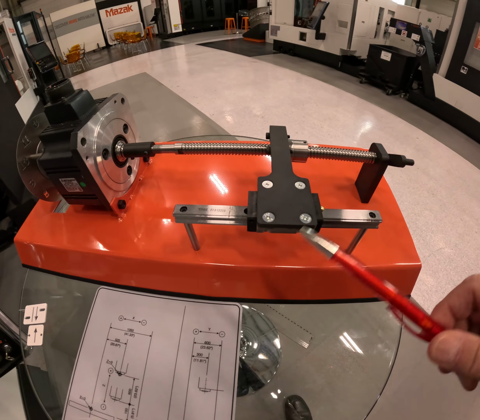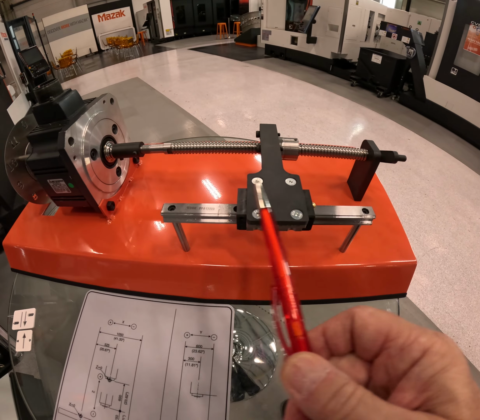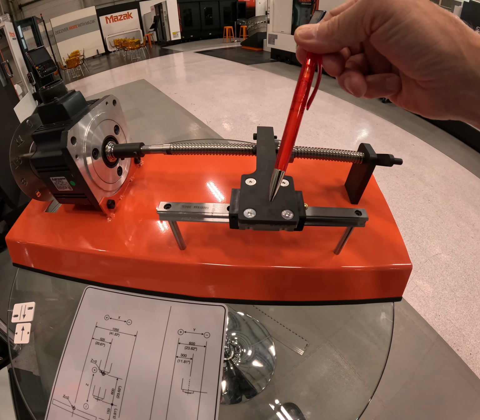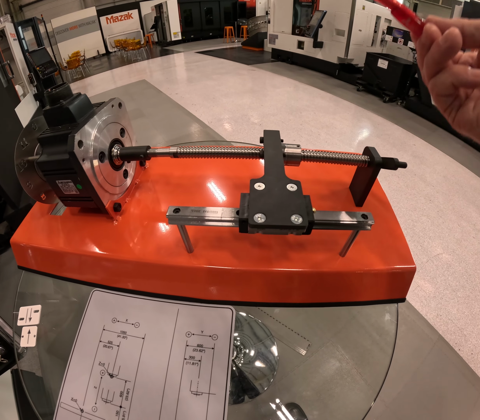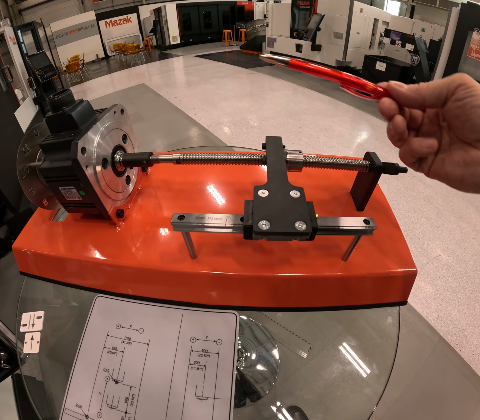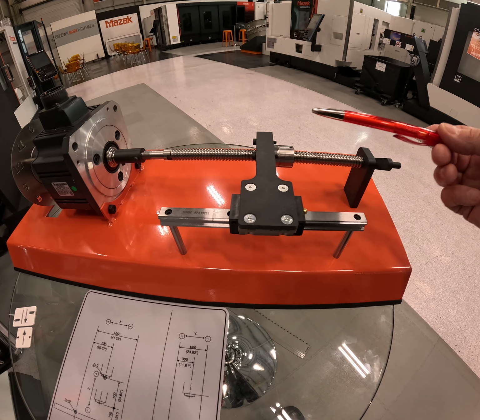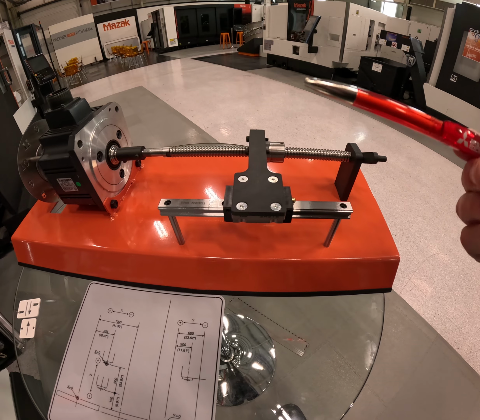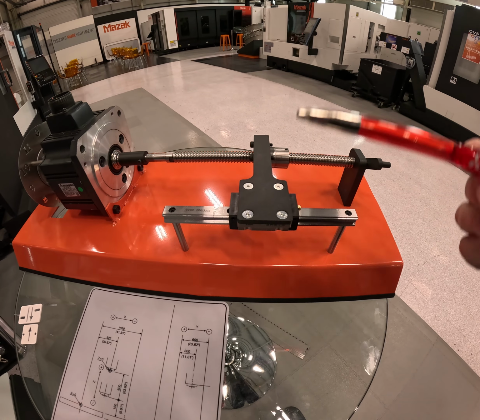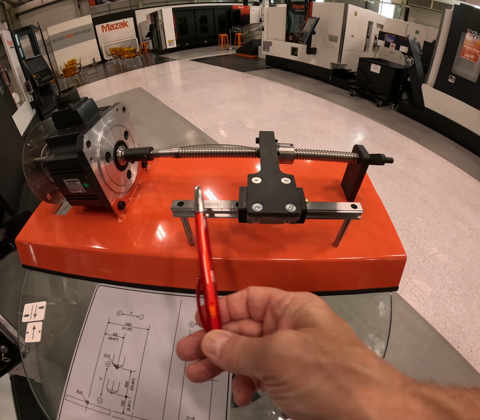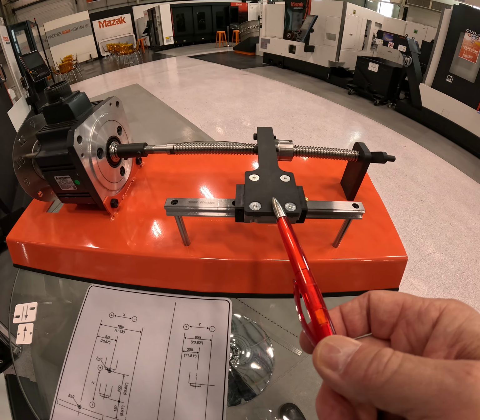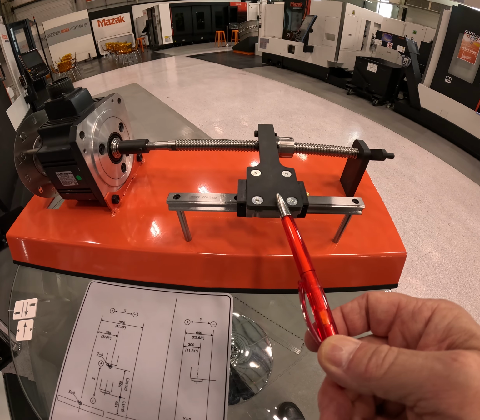It's okay if you don't know the actual stroke. You can move it to your T-slot, which could be in the center of your table. Or if you don't have a table, it could be the center of your spindle. Any datum on the machine that you can use, so you can calculate the center stroke of your linear guide rail. I've used my T-slot as the center.